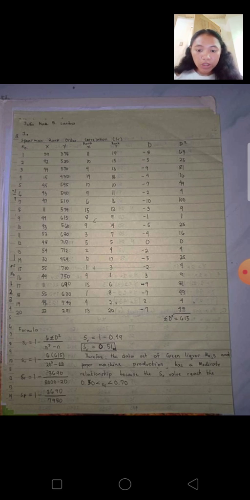And then, it comes up to 3,690 over 8,000 minus 20, and the denominator is solved first. The next step is SR is equal to 1 minus 3,690 over 7,980. And then, the total of the two comes up to SR is equal to 1 minus 0.49.